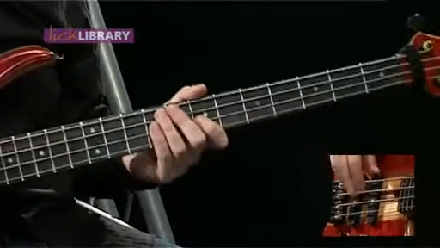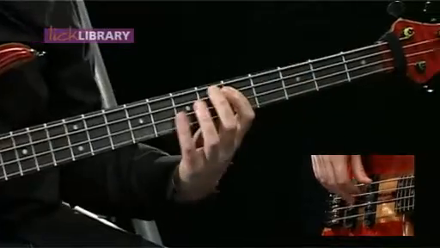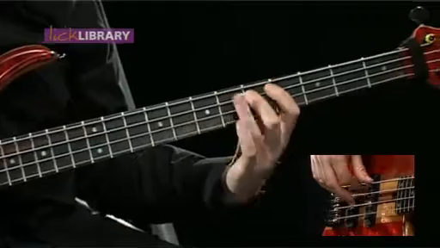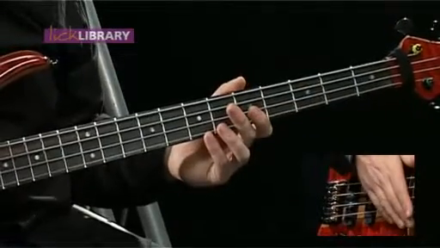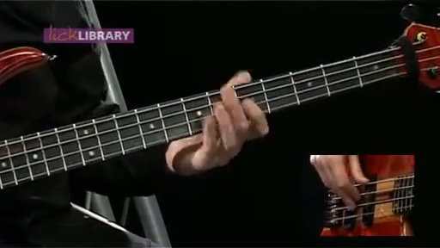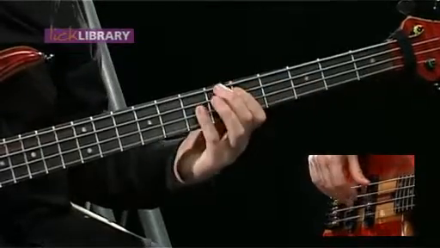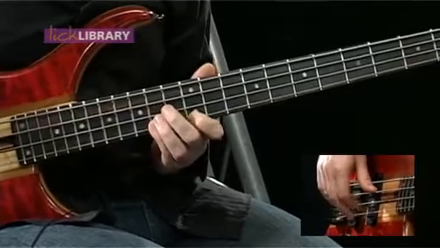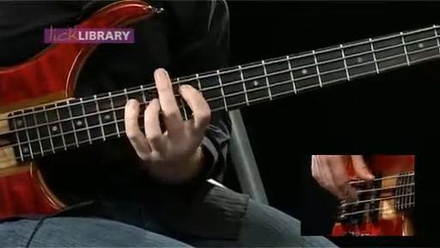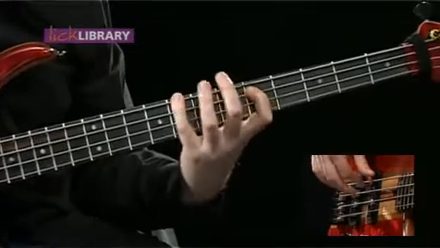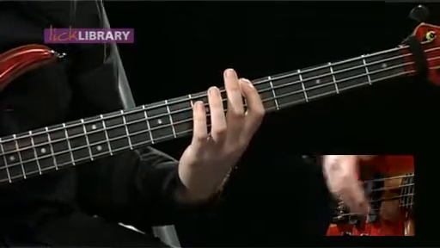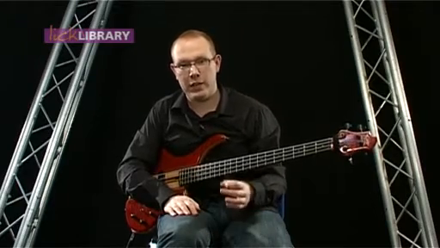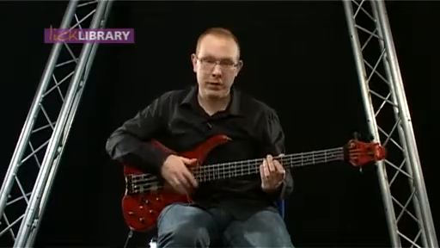So let's try that just on the one string. And now over 2 octaves. Okay, so once again I'm going back to taking a scale I already know and just adding a note to it to create a new one. And that's the blues scale in this case.